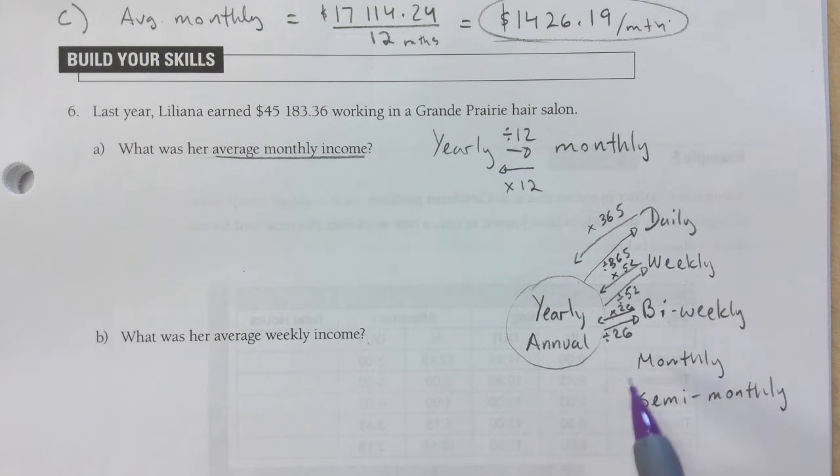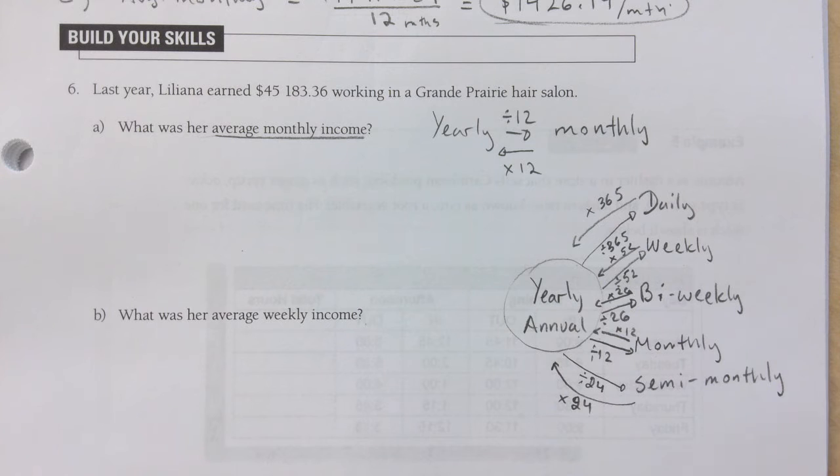It's a little crowded there, but if you want to go from yearly to monthly, you divide by 12. If you want to go the other way around, you multiply by 12. Here you would divide by 24. Semi-monthly is 24. If you want to go back to it, times 24. Okay, so if you want to have maybe spread it out around it, that's maybe what I should have done.